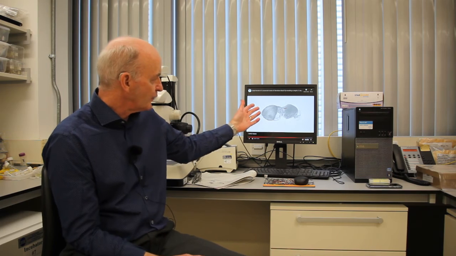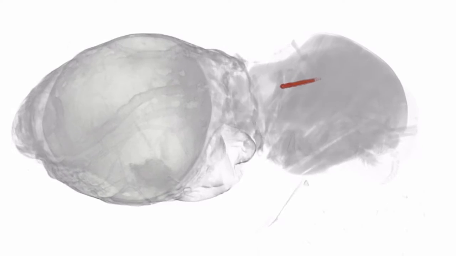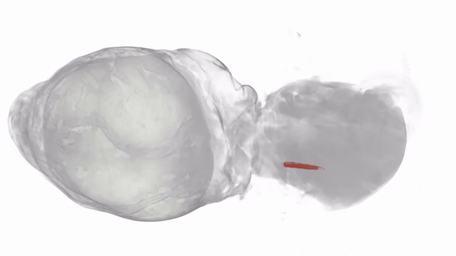see it on the screen, and that red object, the cylinder in the thoracic flight muscles, is a first stage larva of Onchocerca, and basically visualized in 3 dimensions for the first time.